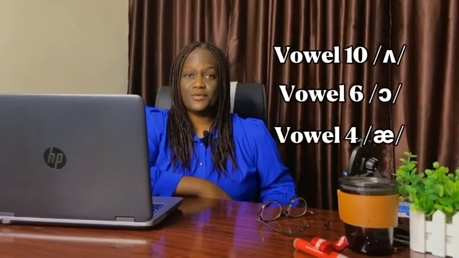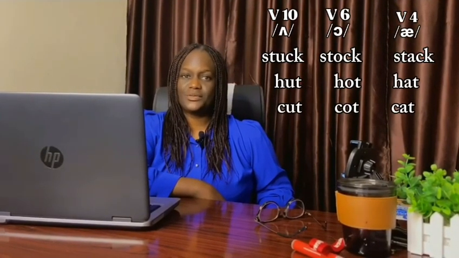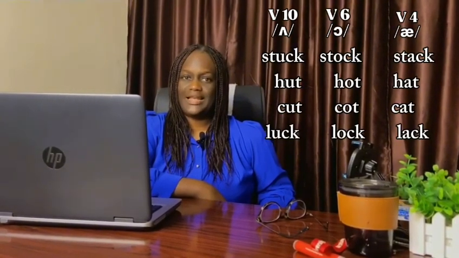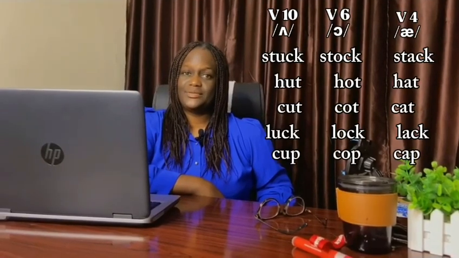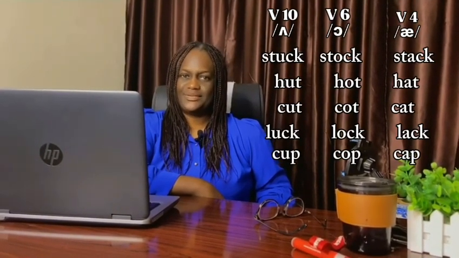So for us to be able to see the difference between vowel number 10 and other sounds, we have to compare. We're going to compare vowel number 10, 6, and 4. Vowel number 10, vowel number 6, and vowel number 4. Stuck, stock, stack. Hut, hot, hat. Cut, cot, cat. Luck, lock, lack. Cup, cop, and cap.